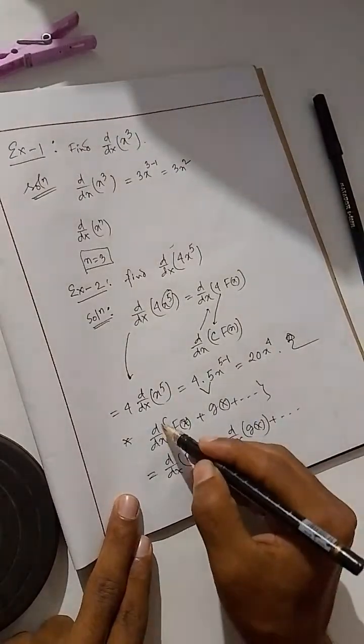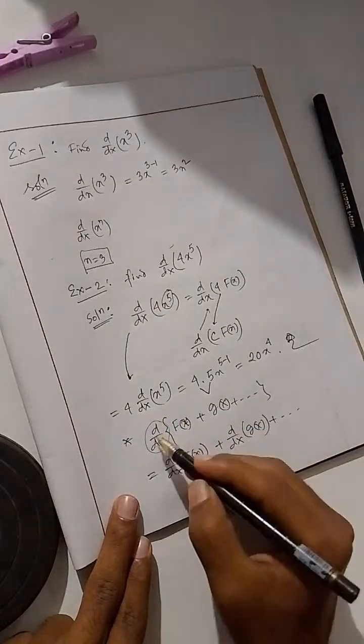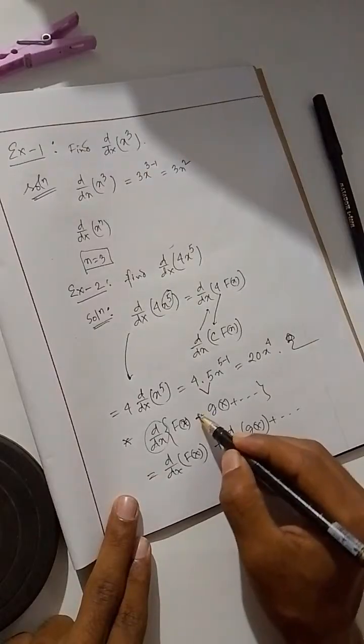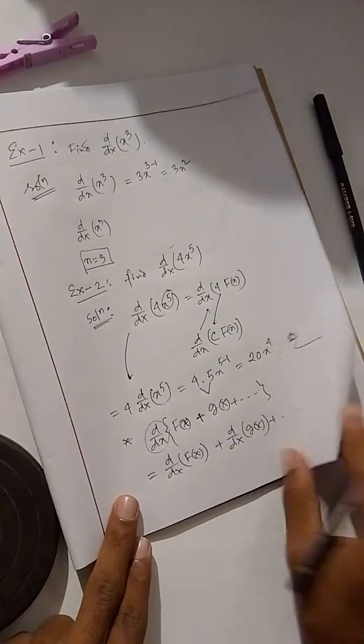That means d/dx is distributed over this plus sign, right?